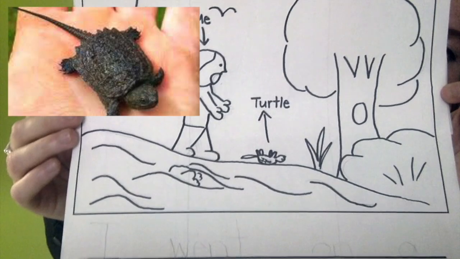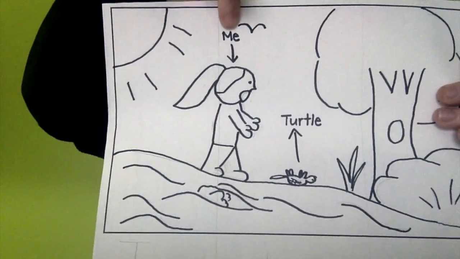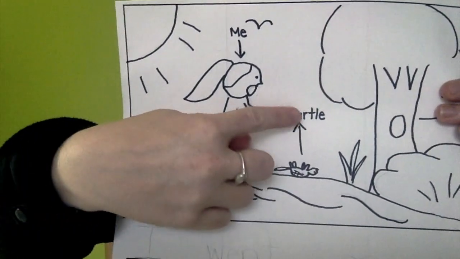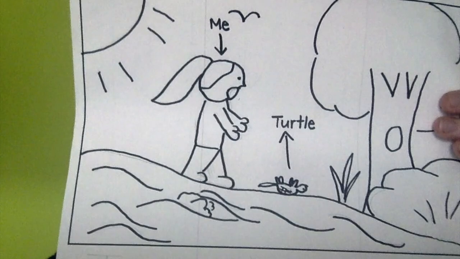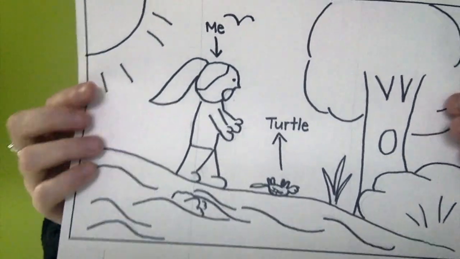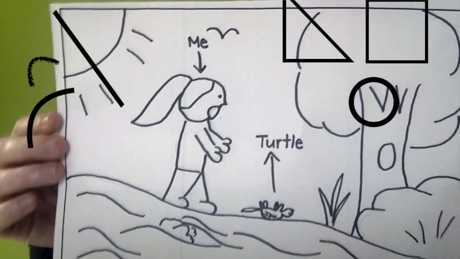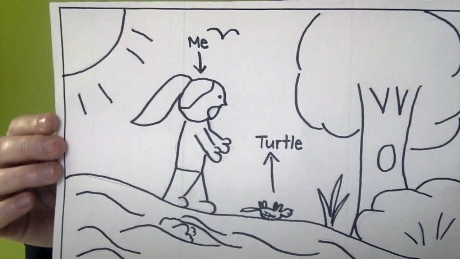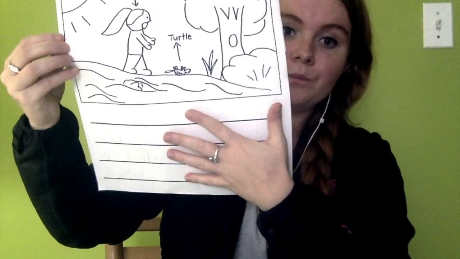So I also went and I labeled my picture. I labeled my who, me. I labeled my what, turtle, and I made sure to draw him on his back. I really took my time with lines and shapes when I was drawing my picture plan too, which really helps my audience to know what is happening. Okay, now I'm ready to write my words down below.